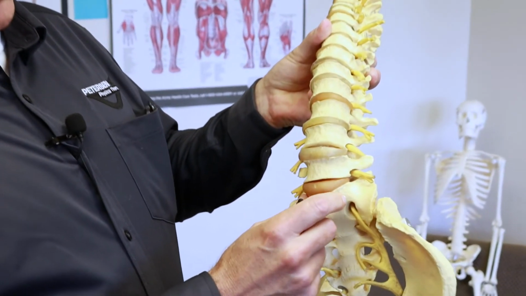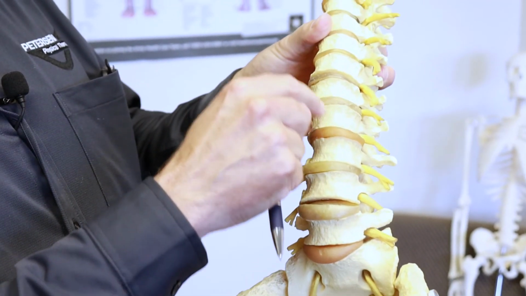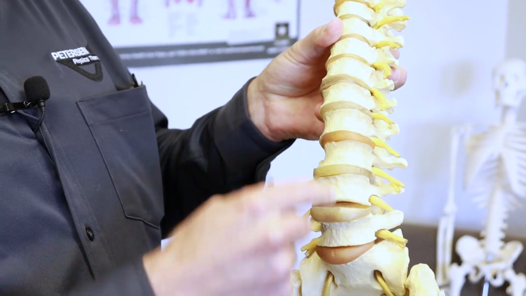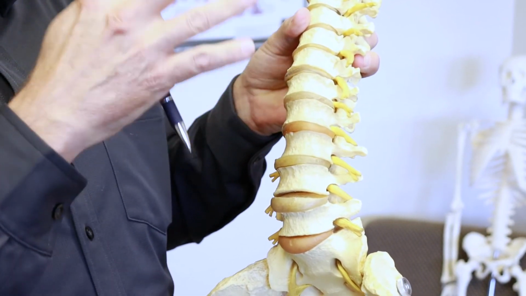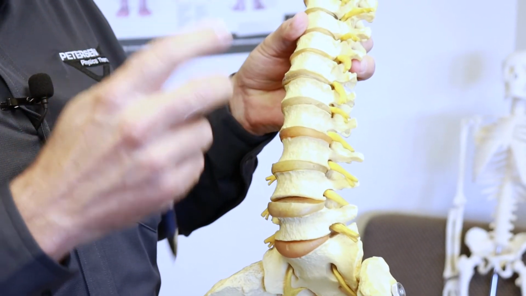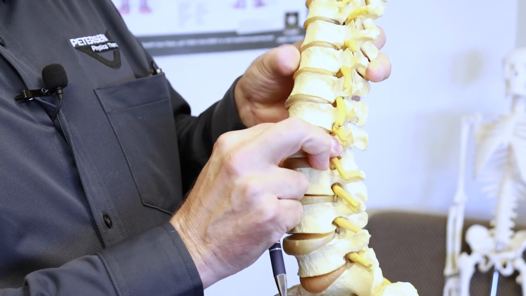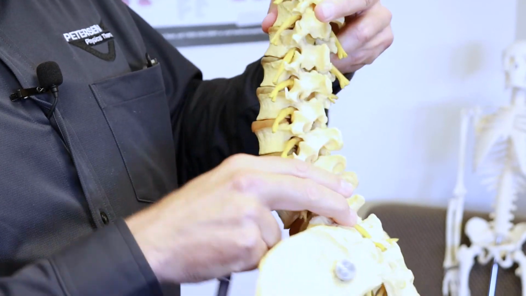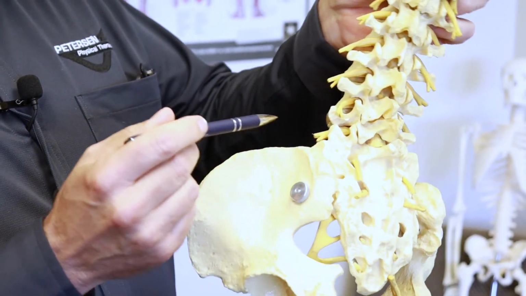We've got the sacrum 1, lumbar 5, lumbar 4, 3, 2, 1. So when you see L1, L2 in your medical report, that means lumbar 1, lumbar 2, etc. Lumbar 1 and 2 create a segment that moves. Okay? So we're going to look at lumbar 4 and 5.